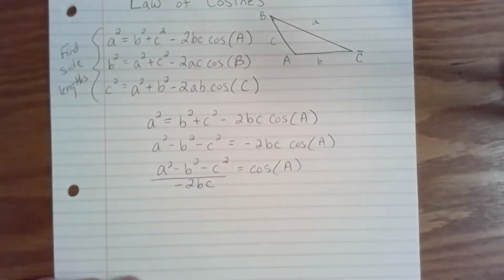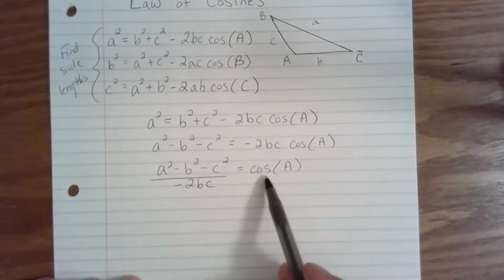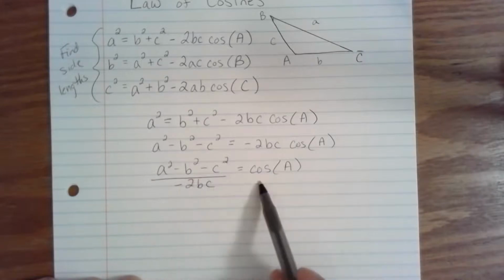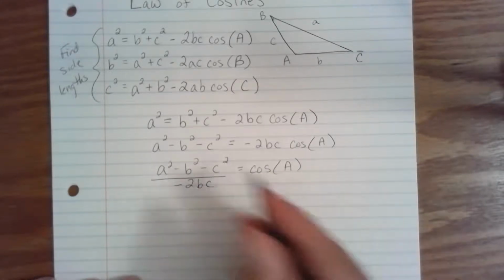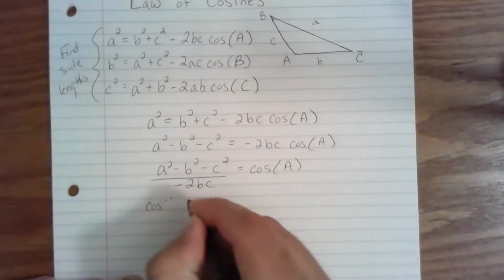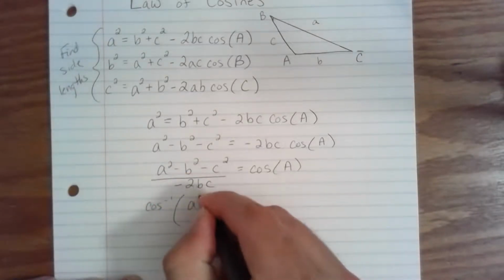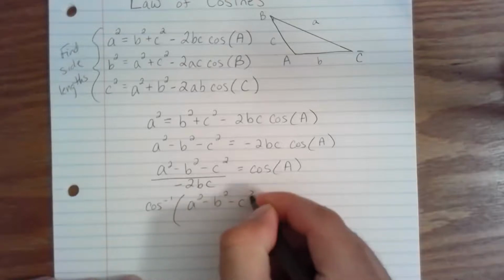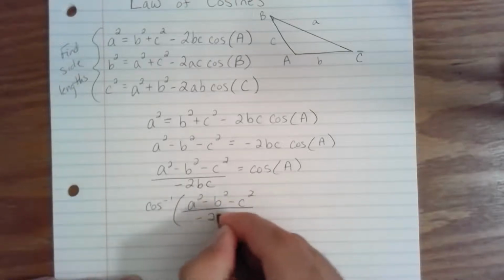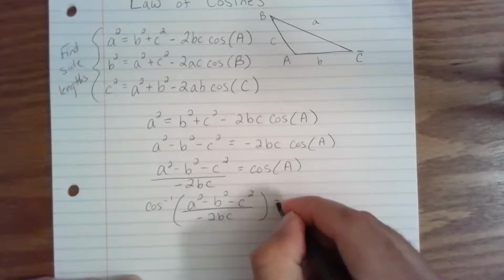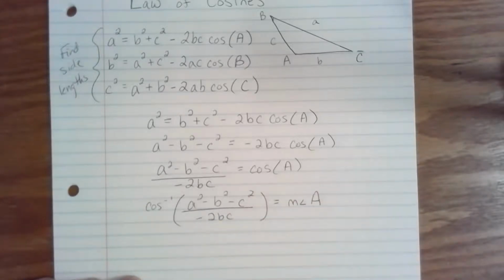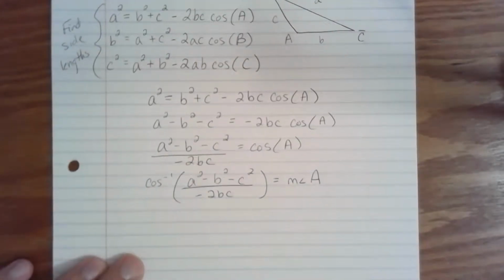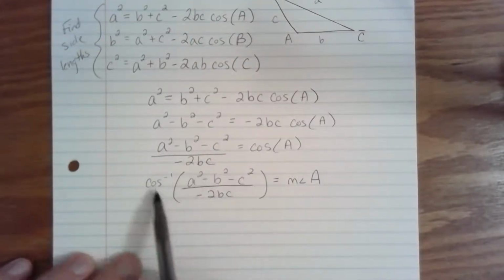If you're comfortable with using trigonometry to solve problems, hopefully you'll realize then that we can take the inverse cosine of both sides here. The way to find the angle that's hiding inside of cosine is by using the inverse cosine of the other side. And I'm going to write this formally as the measure of angle A here, just to be a little bit more mathematically sound.